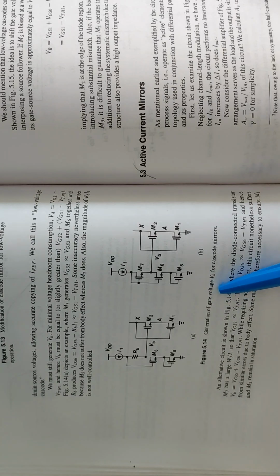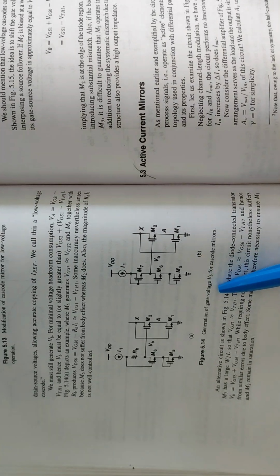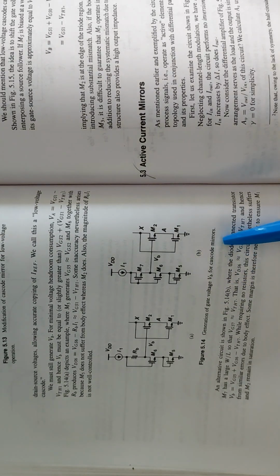Figure: generation of gate voltage VB for cascode mirrors.